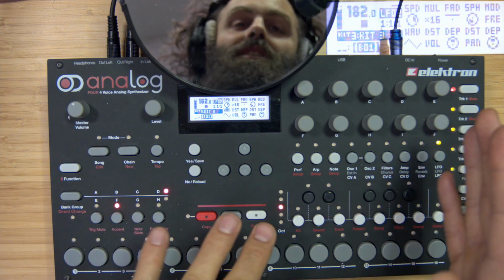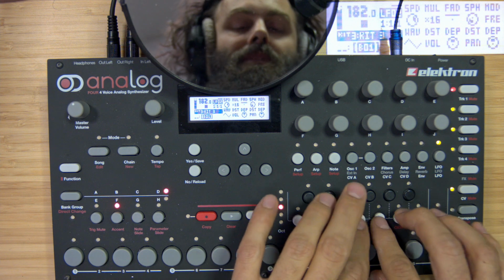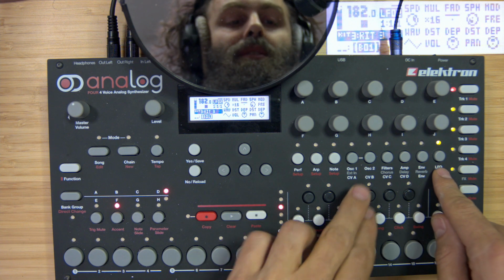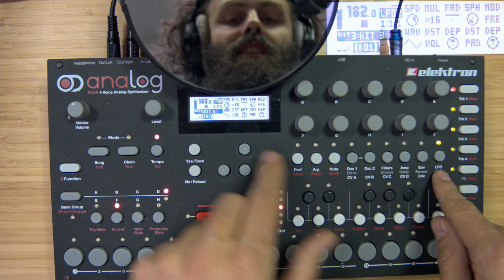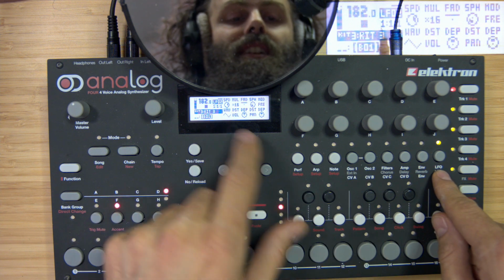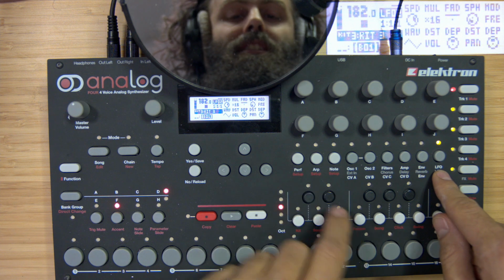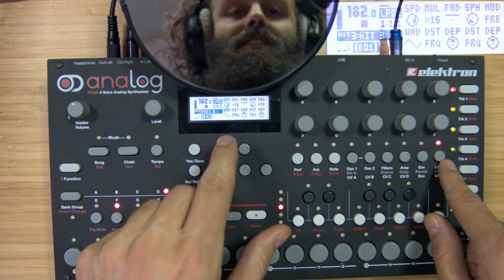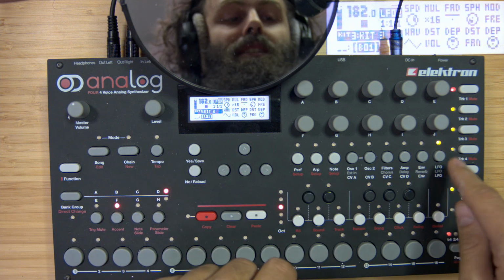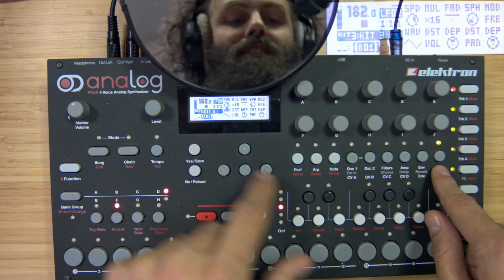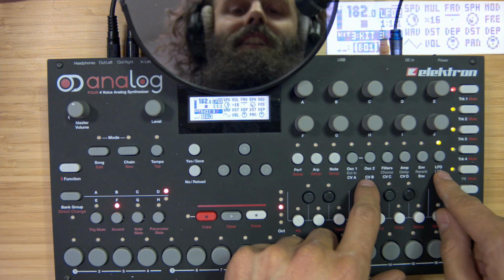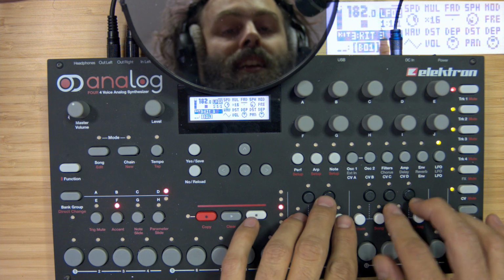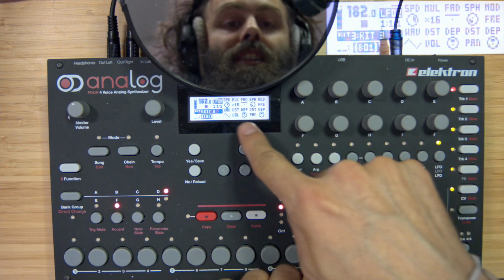When you're synchronizing them to the pitch of the keyboard, they're hard synced to oscillator 2 and oscillator 1. So LFO 2 can be hard synced to oscillator 2, and LFO 1 can be hard synced to oscillator 1. I'm going to do LFO 2, since I'm working with oscillator 2.